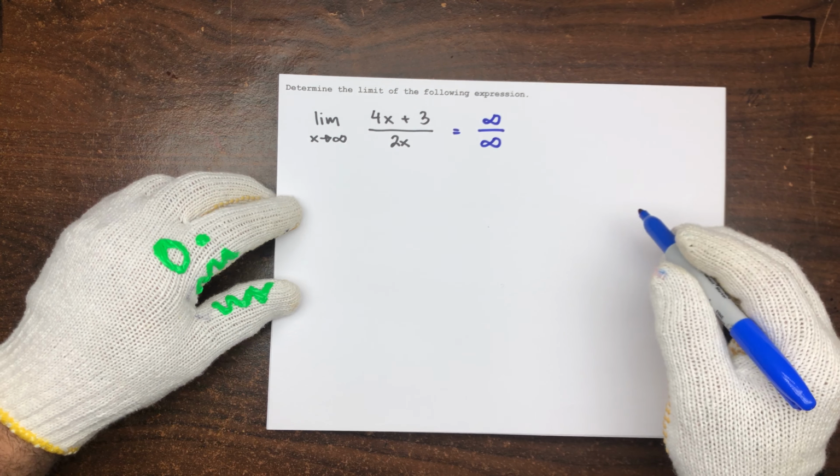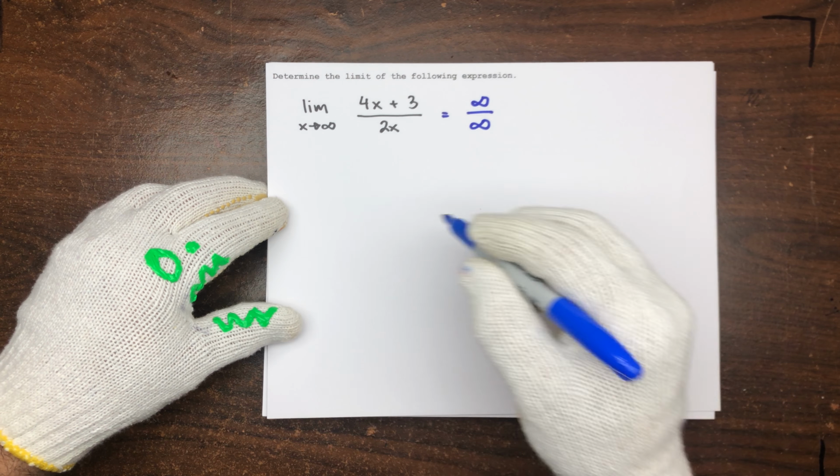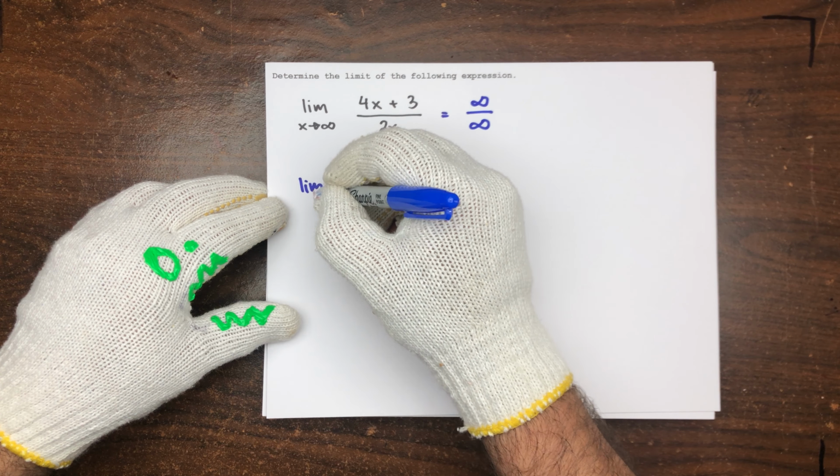Okay, so again, we don't know which way it's going to go. So let's try some factoring. Limit as x goes to infinity. Actually, with these types of problems, factoring is not going to really help because we're always going to have these x's going to infinity. What we really want is 1 over infinity, because this one approaches 0. If you have 1 over a very, very large number, then it goes to 0.